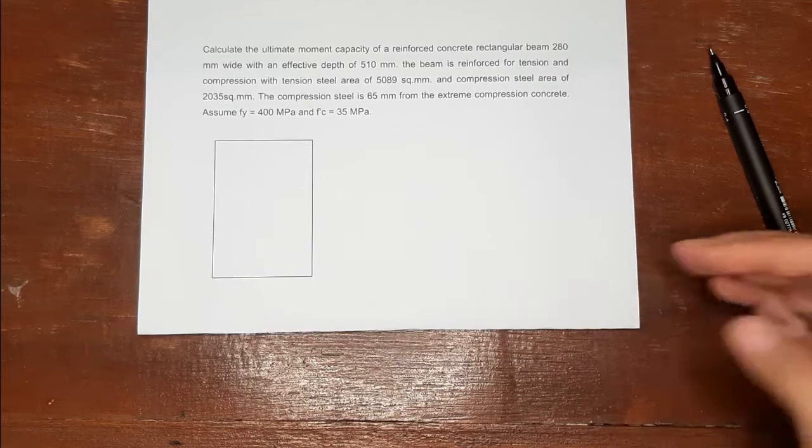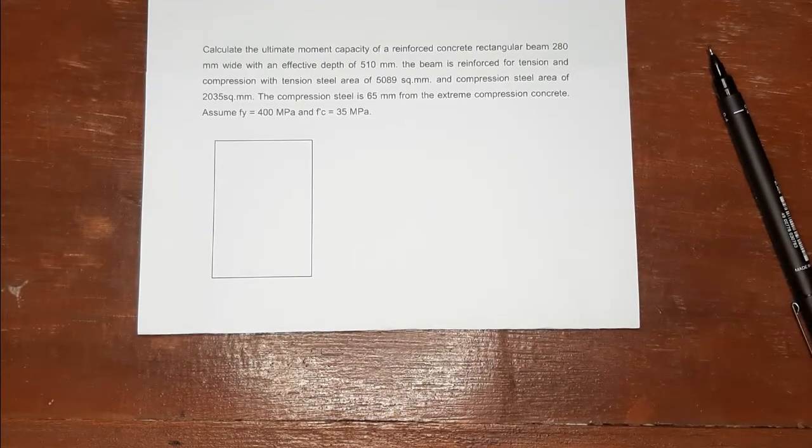For our next problem, this is an investigation problem. We are asked to calculate the ultimate moment capacity of a reinforced concrete rectangular beam with a width of 280 millimeters and an effective depth of 510 millimeters.